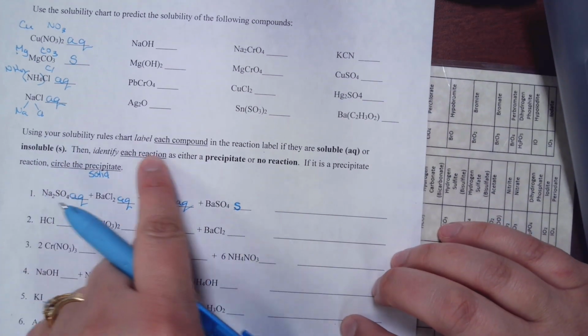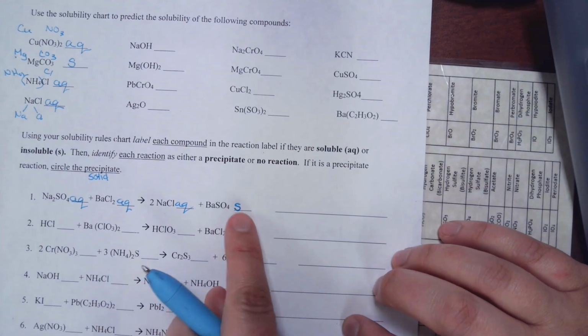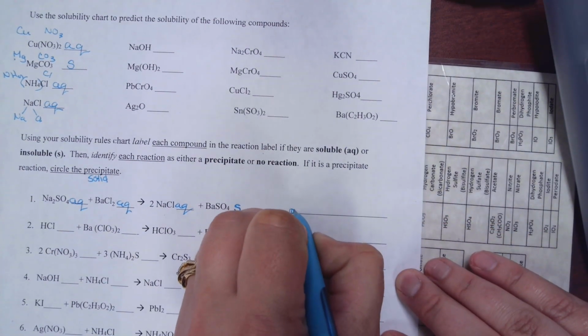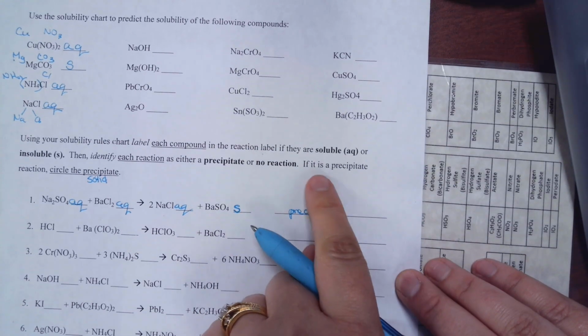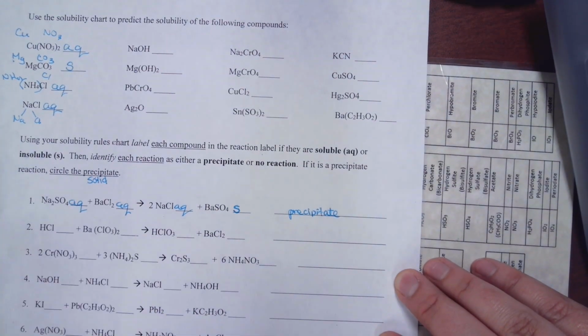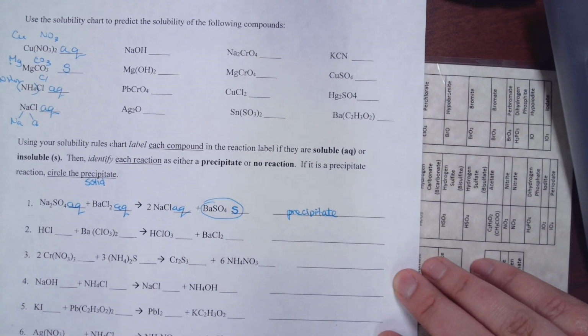So it says to identify the reaction as either a precipitate or no reaction. Okay, well, since we formed a solid, this is going to be a precipitate reaction. And then it says, if it is a precipitate reaction, circle the precipitate. That's our solid, so we're going to circle the barium sulfate. Okay?